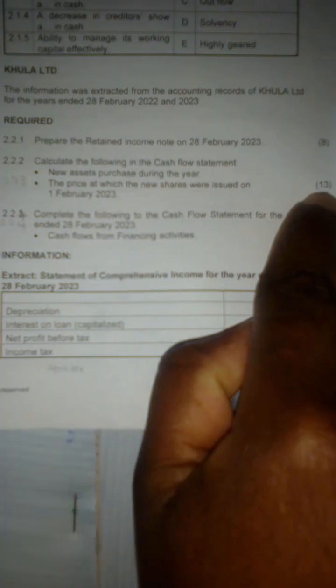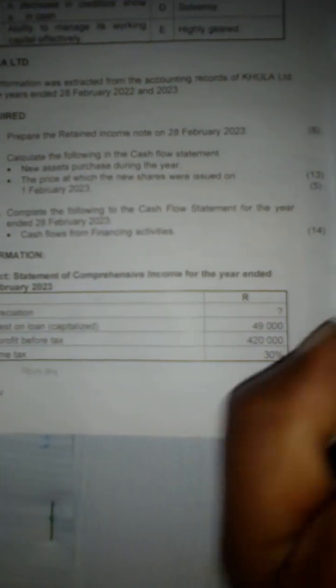Okay, so I'm going to start by doing the calculation for the asset that was purchased. I usually do prefer to do the T account. I'll do the T account and I'll also show you how you're supposed to calculate it without the T account. Okay, so the information that we are given.